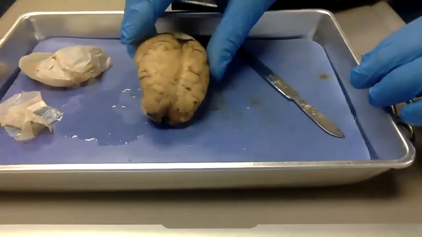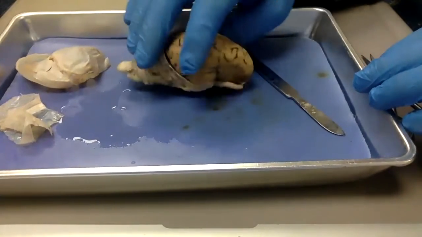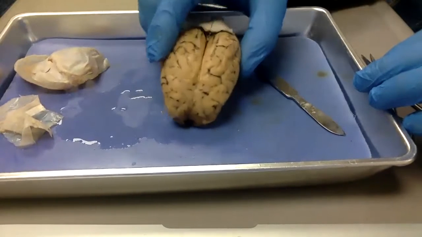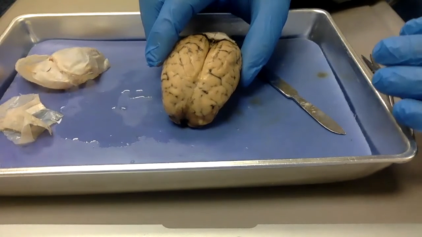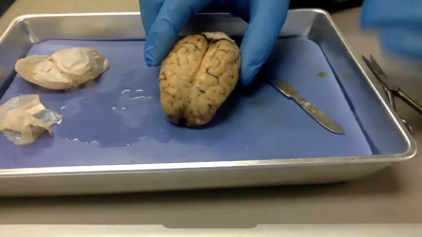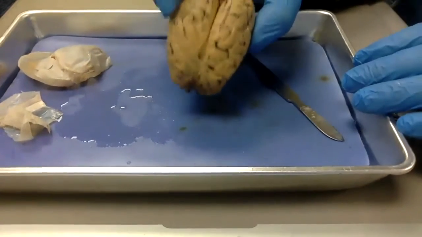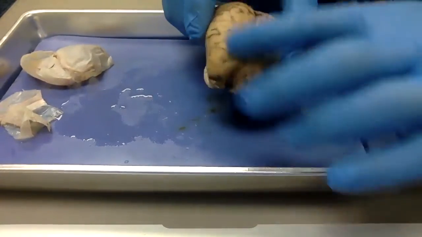I only managed to uncover the cerebrum because I wanted you to see the lobes first. But I also want to point out another difference. You will notice with the human brain that there were a lot of bumps and grooves, what we call gyri and sulci. Gyri are the bumps, sulci are the grooves, the wrinkles. And you notice that there are a lot fewer wrinkles in this brain. It's actually pretty smooth to the touch.